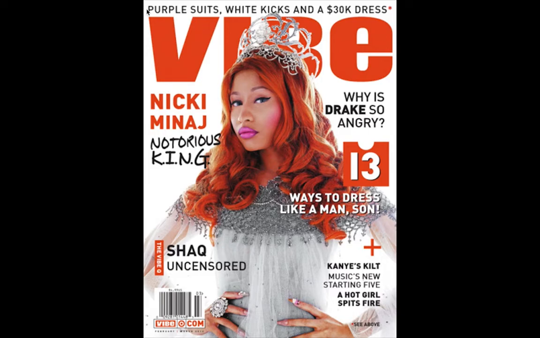Then there is a strapline. The strapline often encompasses the brand image, the image that the magazine wants to portray. It sort of sums it up. So remember, this is the strapline: purple suits, white kicks, and a 30K dress. We are assuming that we're talking about Nicki Minaj here. That's what that strapline actually refers to.